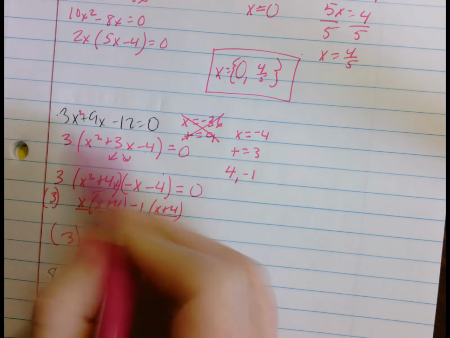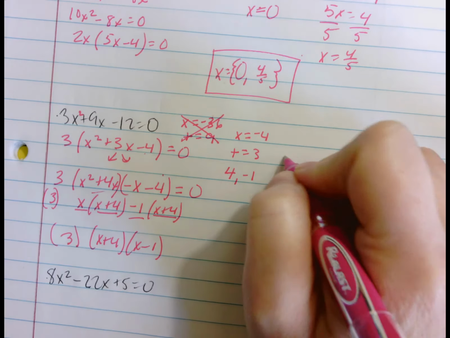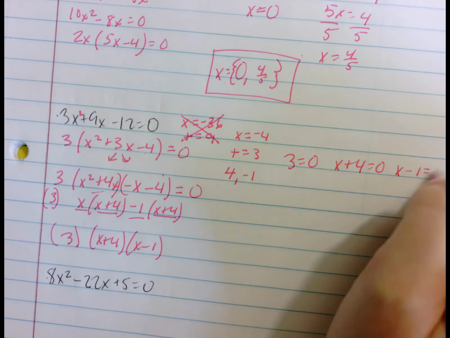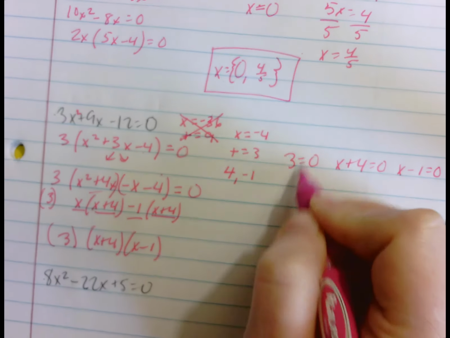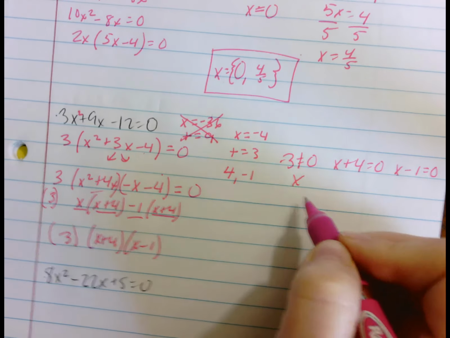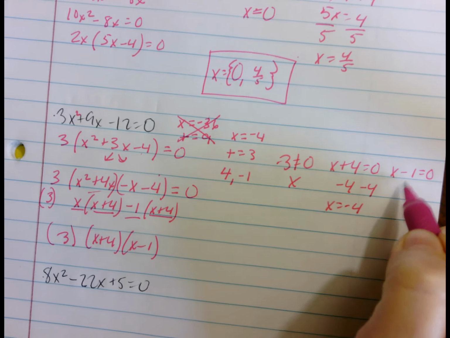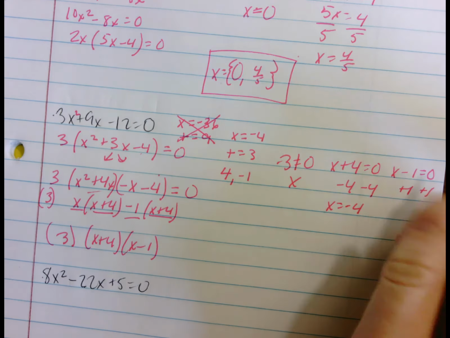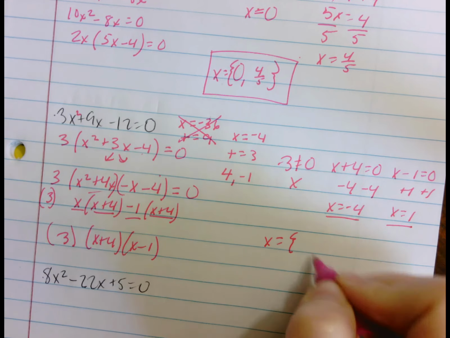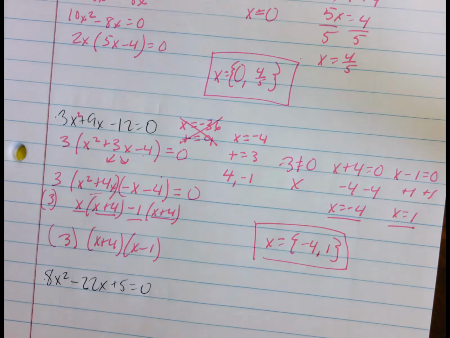Multiply all that back out, it's going to give you what you started with, but we do need to set all of these equal to 0. So we have 3 equals 0, x plus 4 equals 0, and x minus 1 equals 0. Here 3 is not equal to 0, so this is not a solution. Okay, so we are done with that. This one we subtract 4, and x is equal to -4, and we add 1, and so x is equal to 1. So our final answers here are x is equal to -4 and +1.